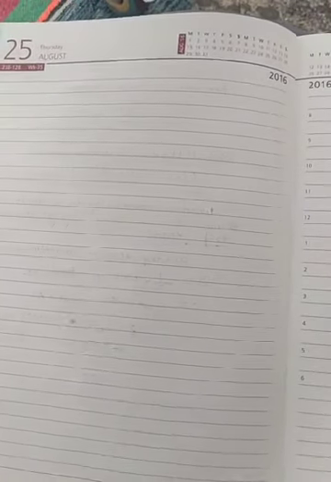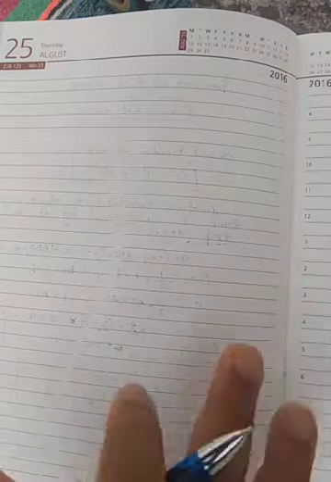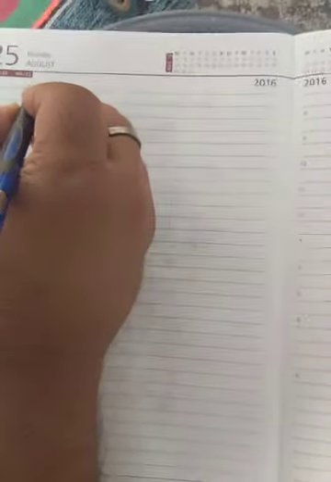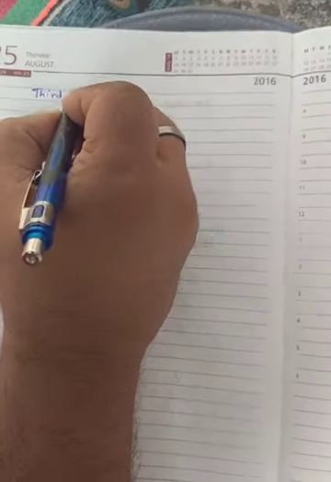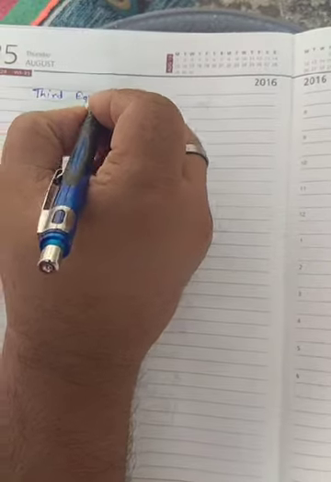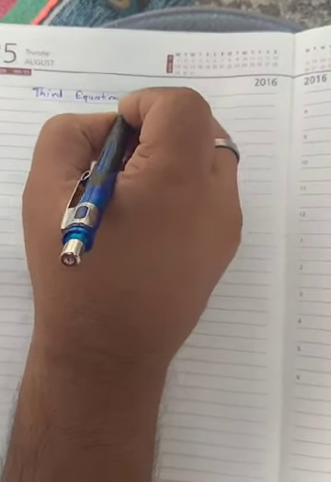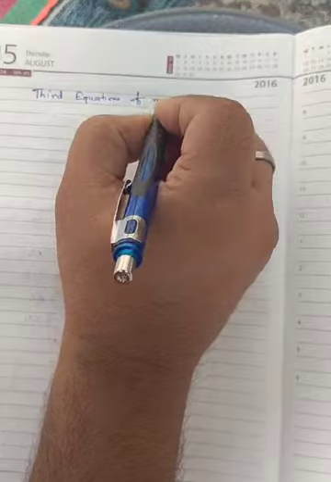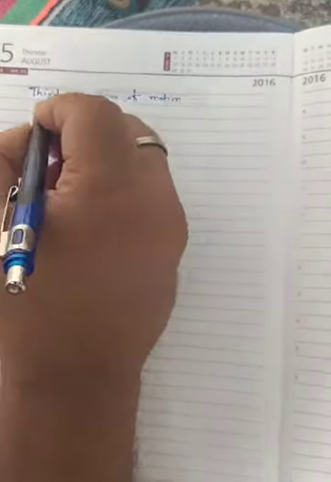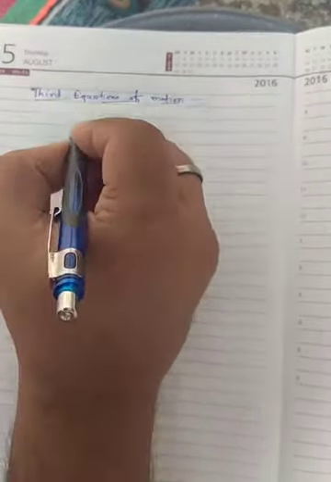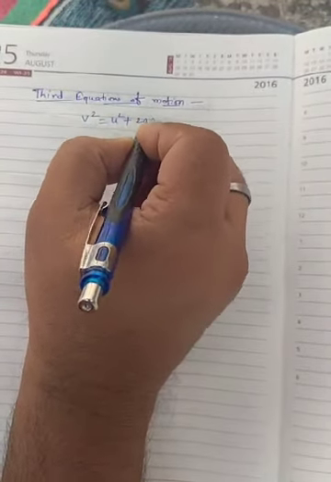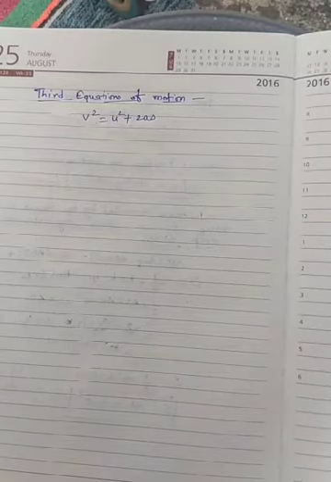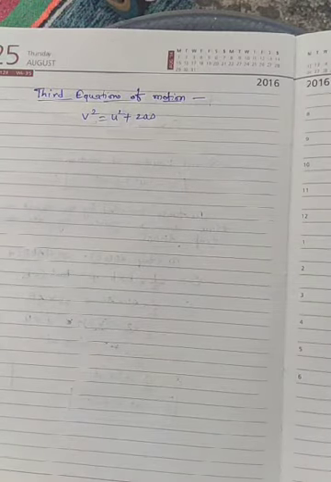What was the third equation of motion? The third equation of motion is V square equal to U square plus 2AS. We will prove this one.